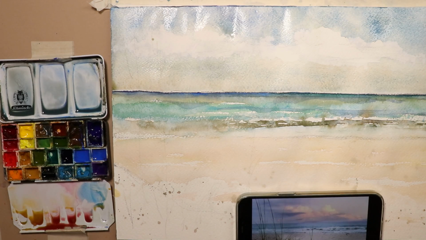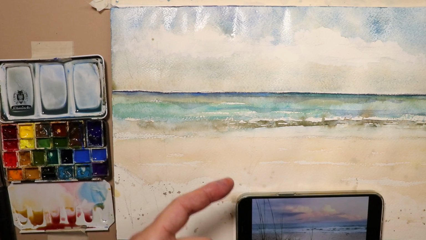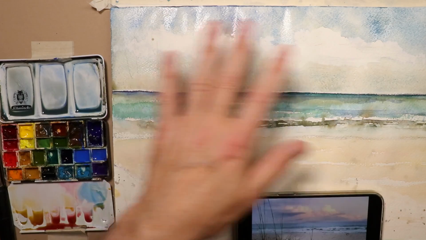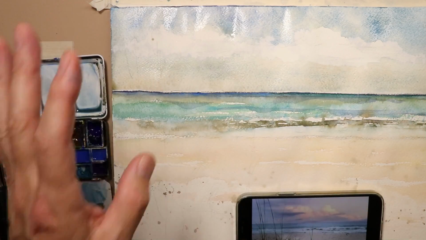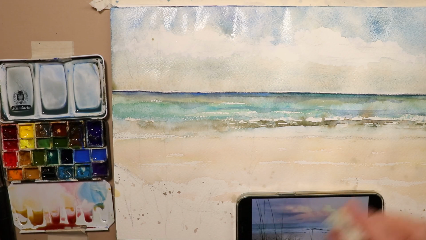Okay, all right, so we are really almost completed now. All we have to do is let this dry a little bit, let this set up. So we'll take a quick break. You can use a blow dryer at this point if you want to keep working through the painting and not really stop for a break or anything like that. You can do that.